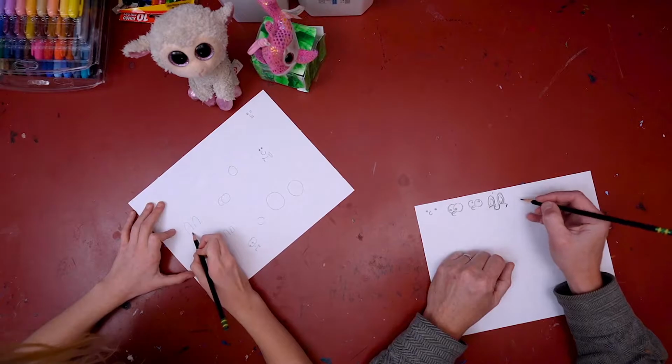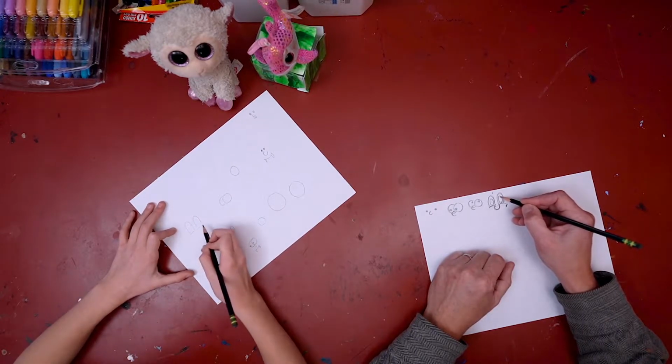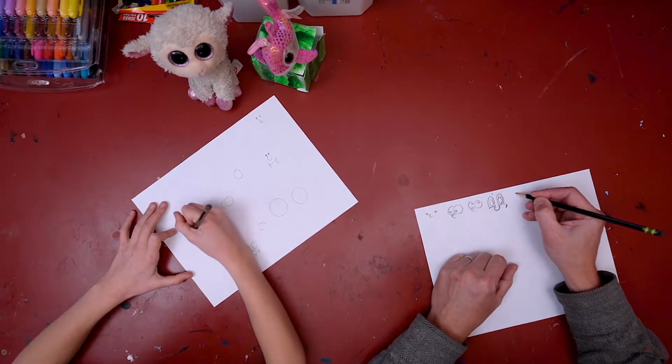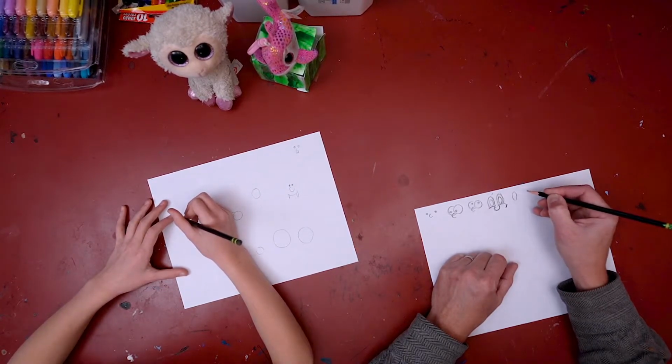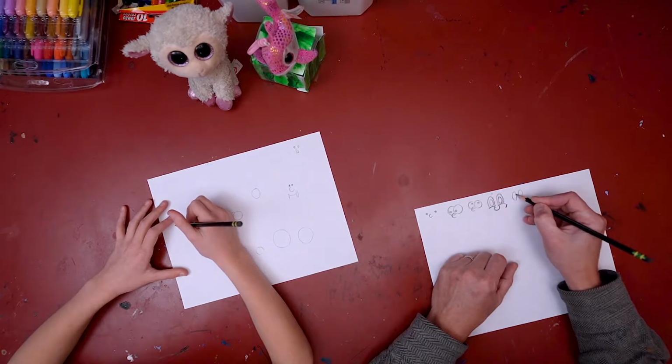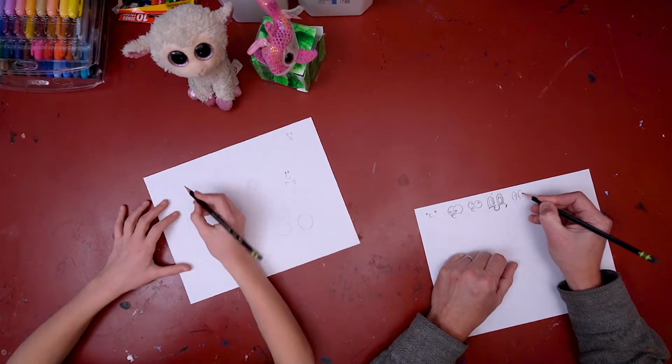You can also do one of the ways they treated the pupils back in the 20s, 30s, and 40s. They'd do the pupils with these ovals, but then they would do this kind of squished Pac-Man.